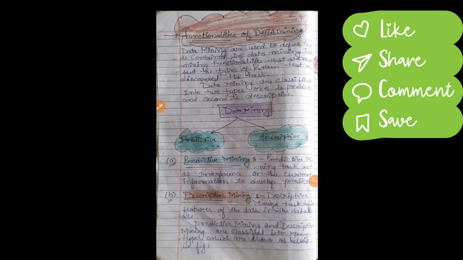So let's learn. Now we are going to learn about functionalities of data mining. So in our previous video we have discussed what data mining is. Data mining is composed of two words, data and mining, which means we have to extract information from the bulk of data or large amount of data. That is data mining. But now we are going to learn about functionality.